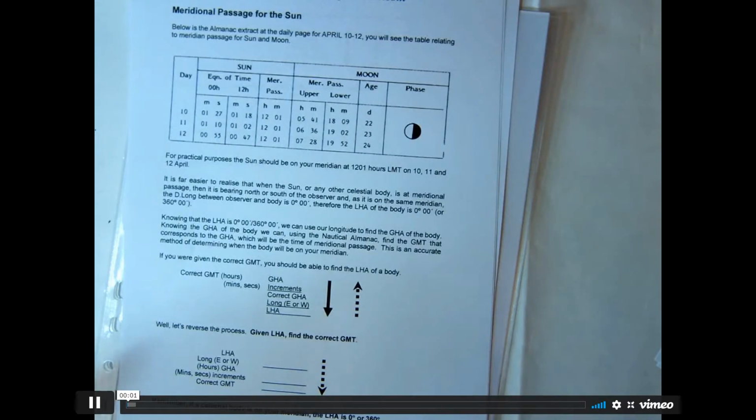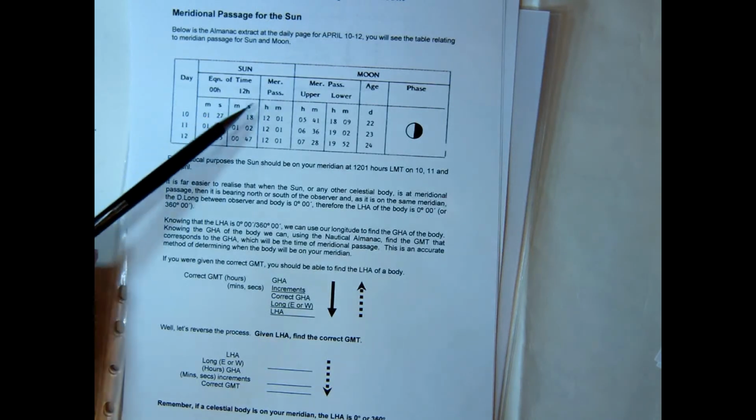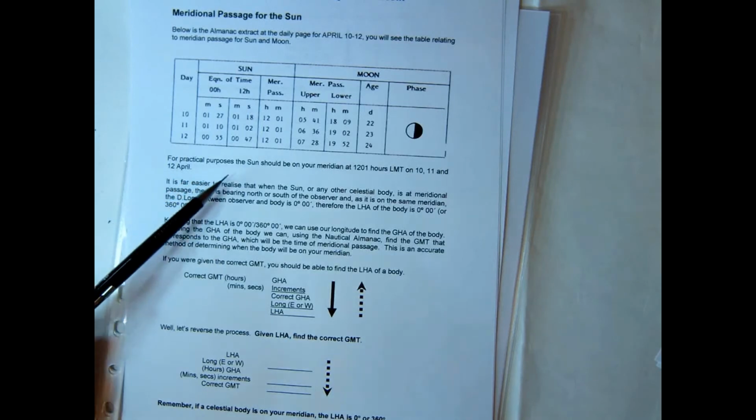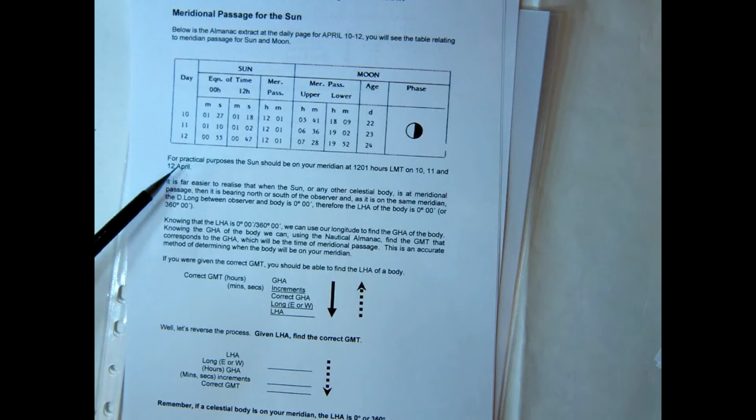Okay, we're just going through an explanation about getting the meridional passage of the Sun. Put here is an extract for April the 10th to the 12th, and we've got the information, MIRPASS, for the Sun and the Moon. For practical purposes, the Sun should be on your meridian at 12:01 LMT on the 10th, 11th and 12th.